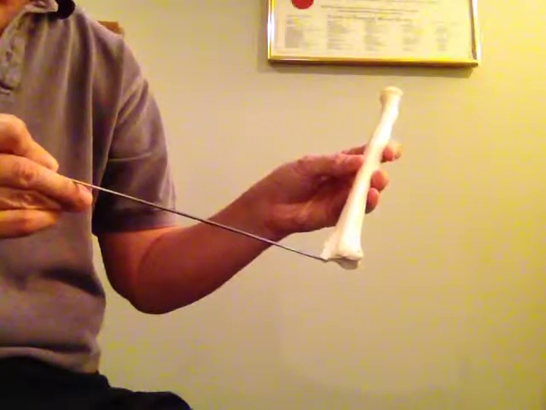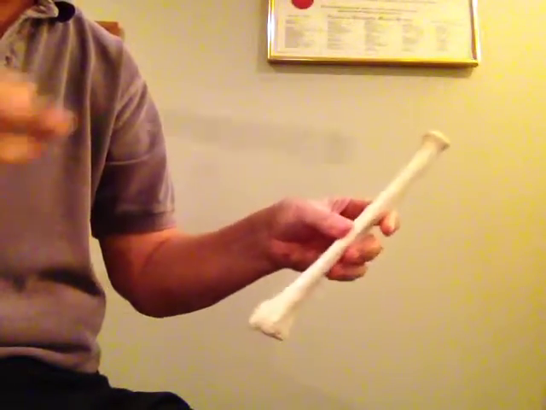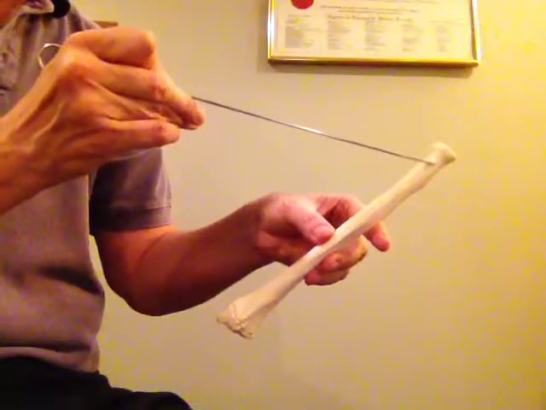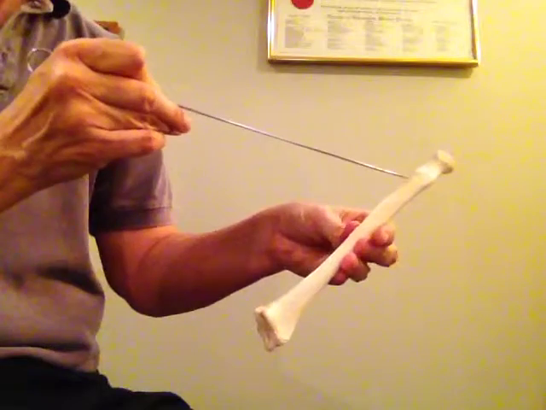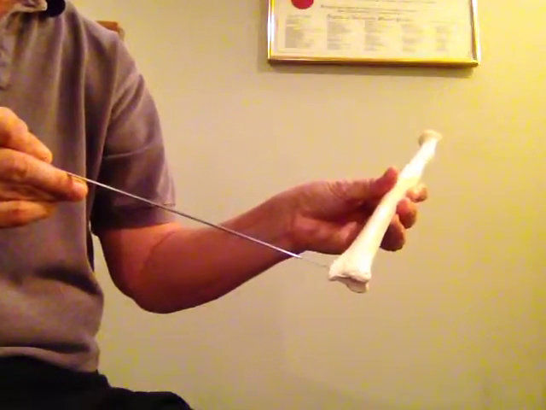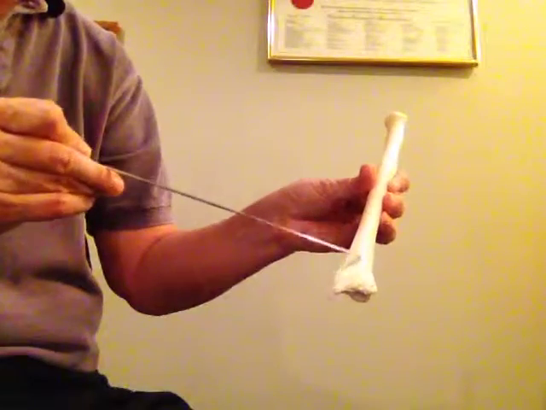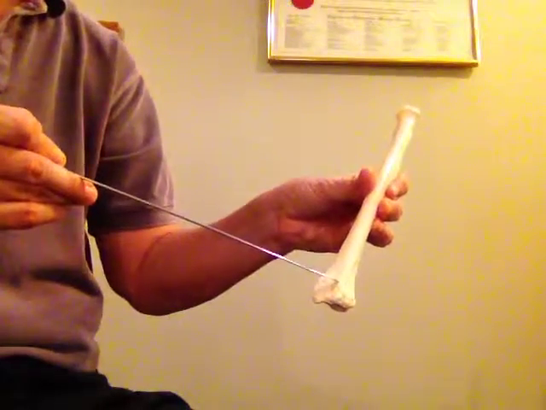This is the styloid process of the radius on the distal end. So head, neck, anterior side has the tuberosity. Distal end has the styloid process, and on the posterior side or dorsal side is Lister's tubercle.